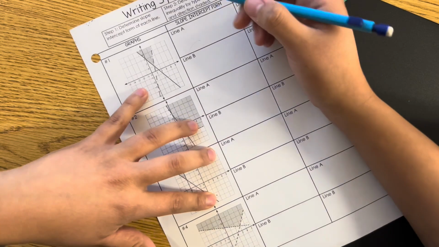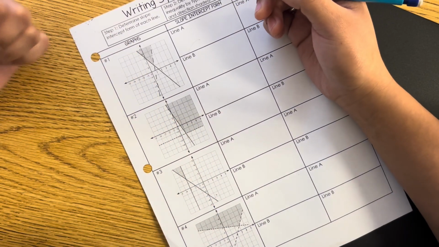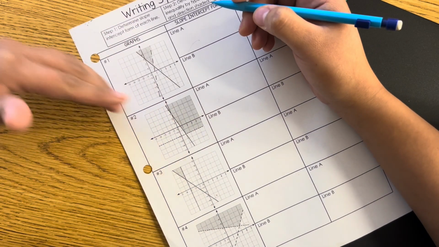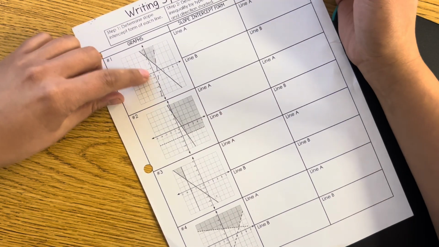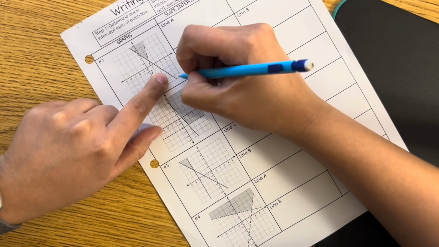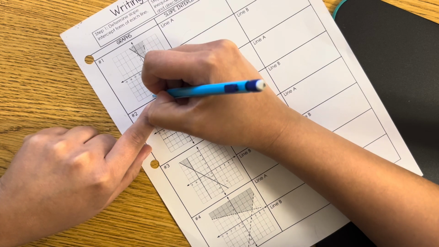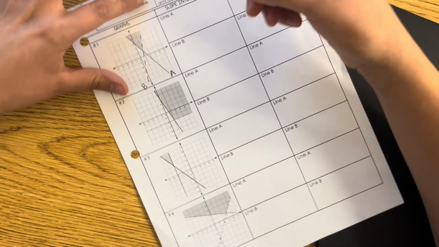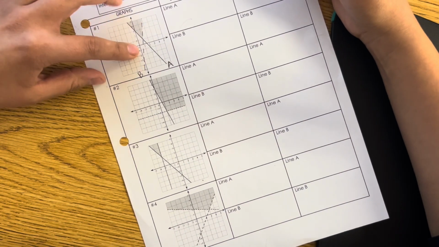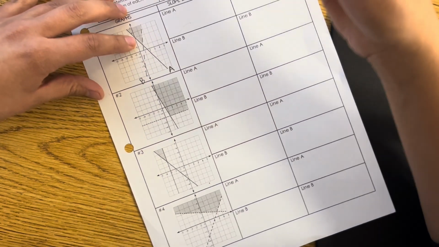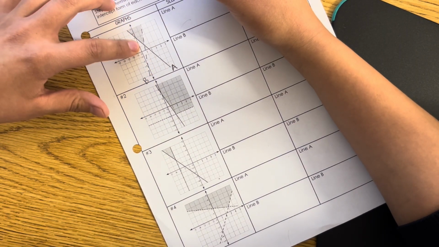So when we do this, we got to make sure we determine what the slope and the y-intercept of each line are. And as we go through this, I'm just going to label what each line would be. So for instance, number 1, we're going to label the solid line as A and the dashed line as B. Sorry, I wasn't done before the notes, but for that, letter A is where we're going to start. So we're going to do line A first.